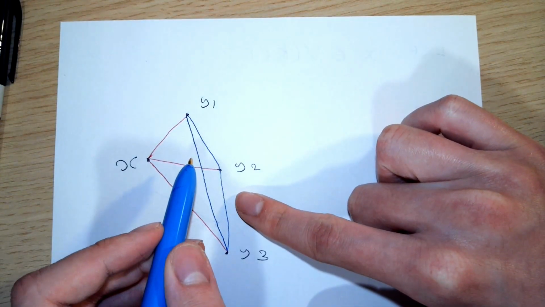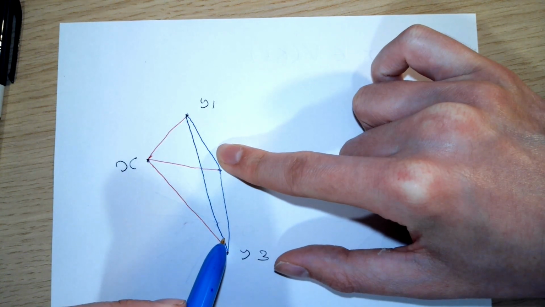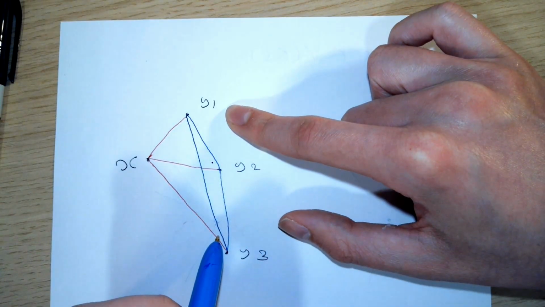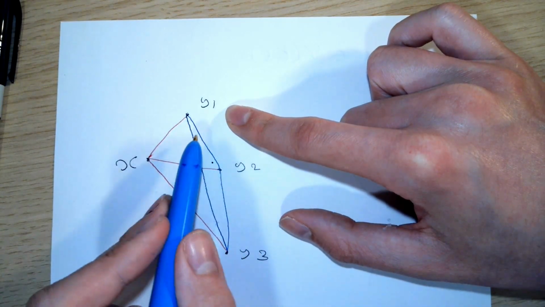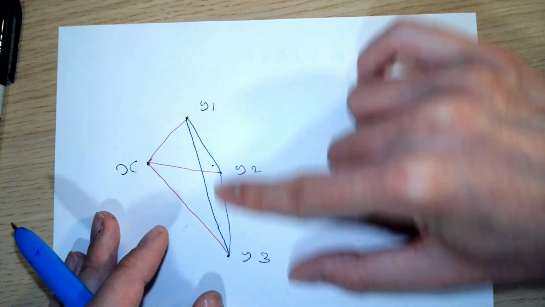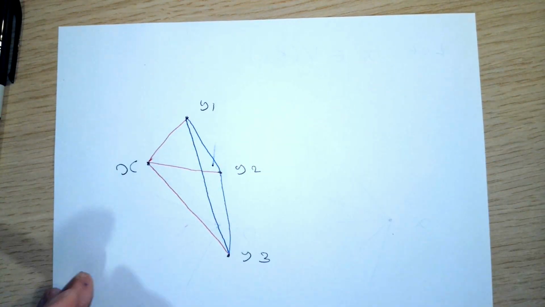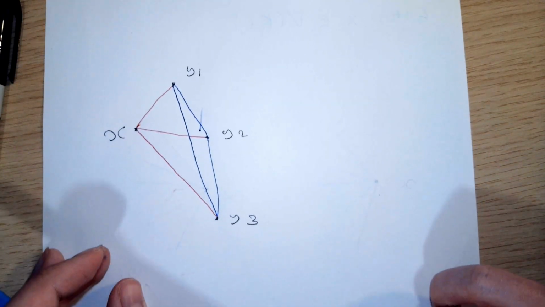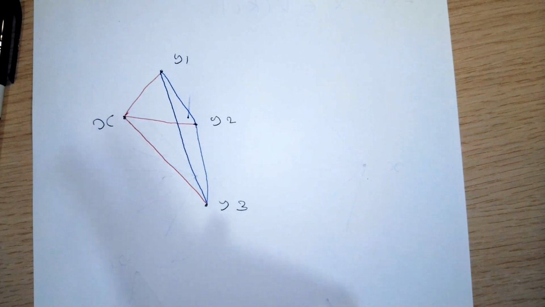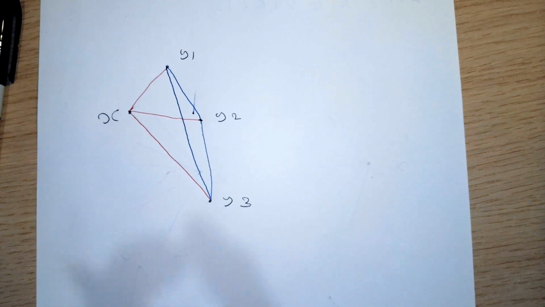But what's the problem? Now we've got all our three edges blue instead of red. But what's the problem with that? Well, it means that y1, y2, and y3 form a blue triangle. That's a problem. Why is that a problem? Because that means that we have three mutual friends. So if you invite 6 people to a dinner party, you are guaranteed to have at least 3 mutual friends, or at least 3 mutual strangers.